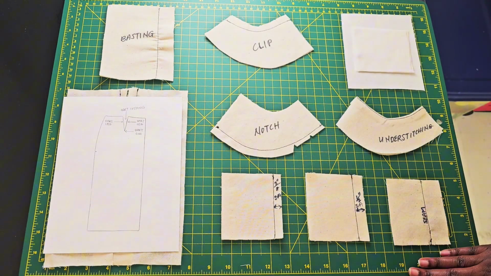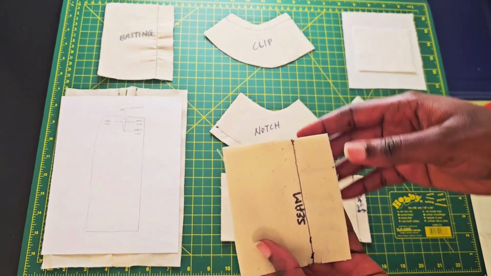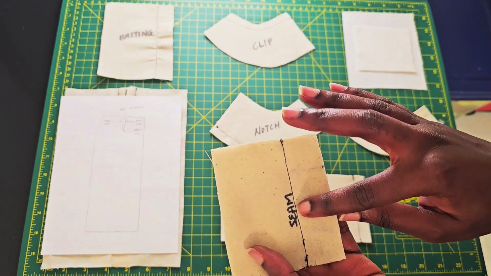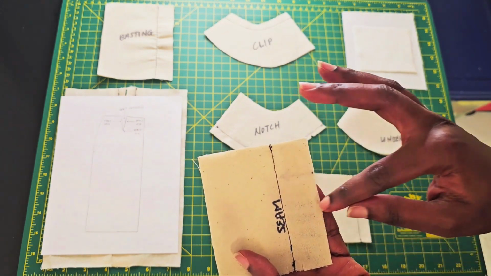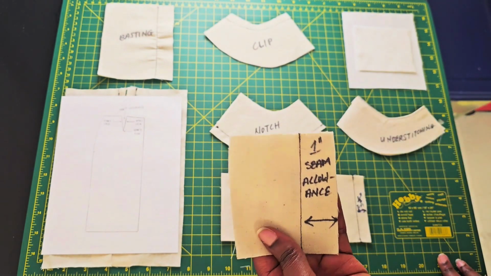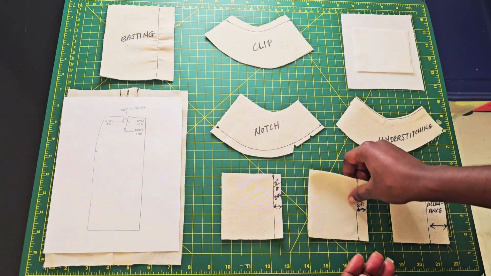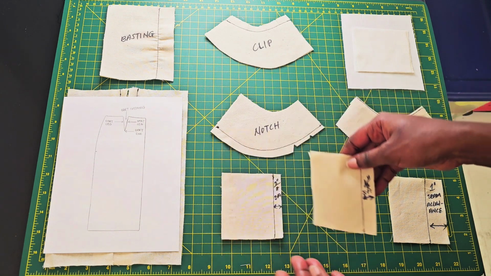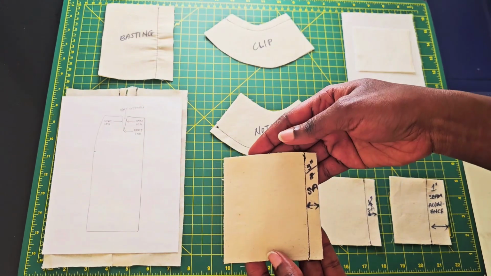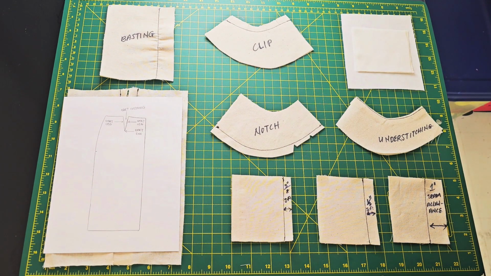The next sewing term we're going to be talking about is the seam allowance. What is a seam allowance? It is the extra fabric between the stitch line and the fabric edge. So the distance here is our seam allowance. And we can have seam allowances from 1 inch to half an inch to 3/8 of an inch. Sometimes you can have 1/4, sometimes you can have 1.5.